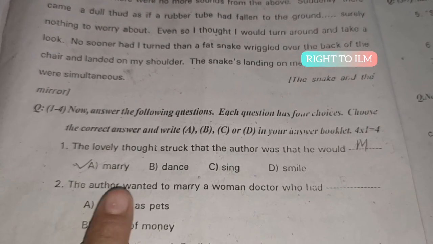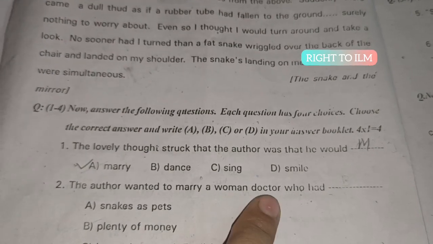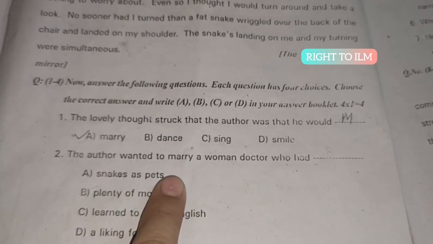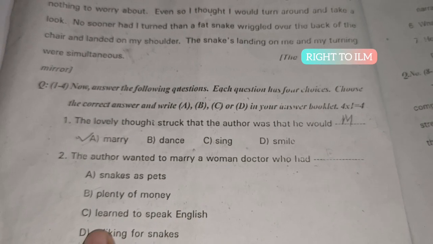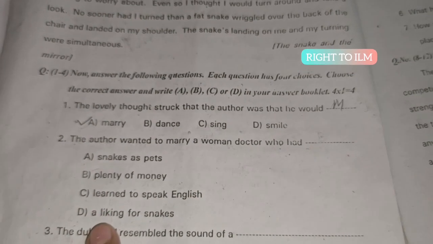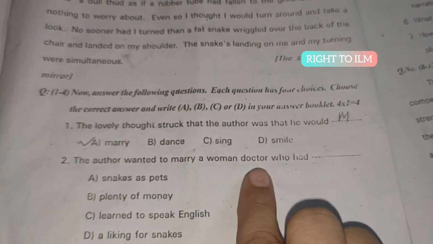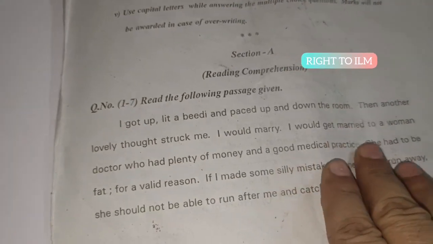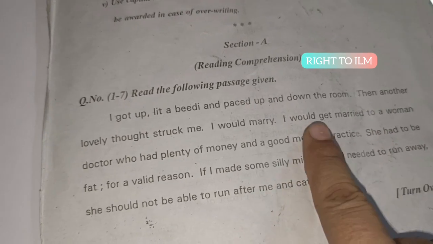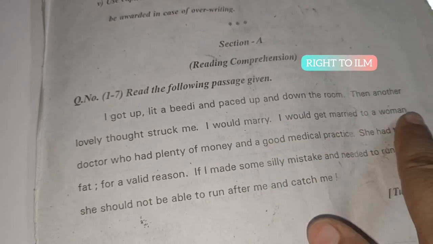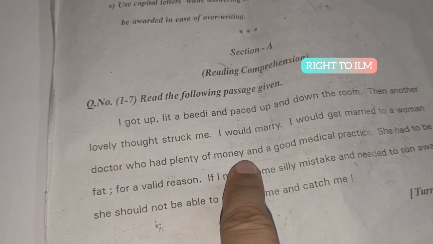Now the second is: the author wanted to marry a woman doctor who had, and the choices are given. First, snakes as pets; plenty of money; learn to speak English; a liking for snakes. So the author wants to marry a woman who had. Again, you go through the passage. Here, I would get married to a woman doctor who had plenty of money.